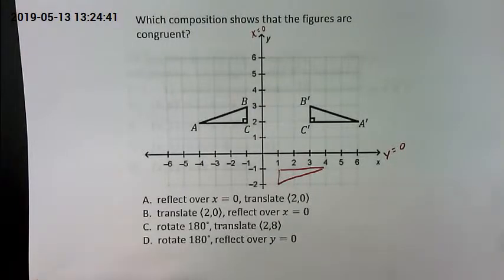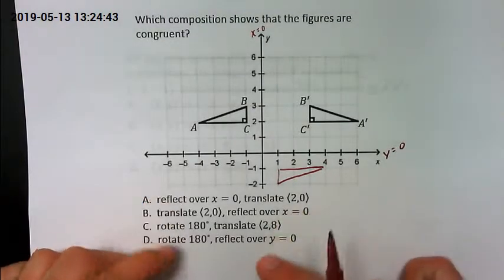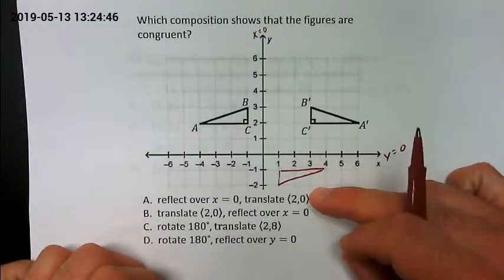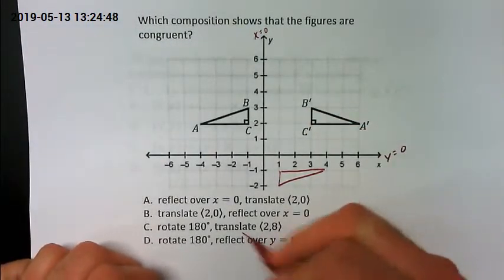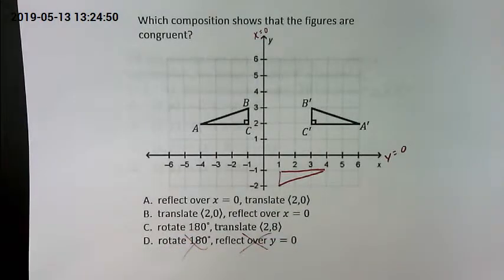All right. So now on this one, if I reflect that over, is it going to be in the right spot? No. So it doesn't work. All right. What about C?